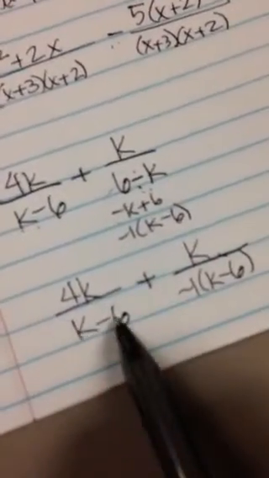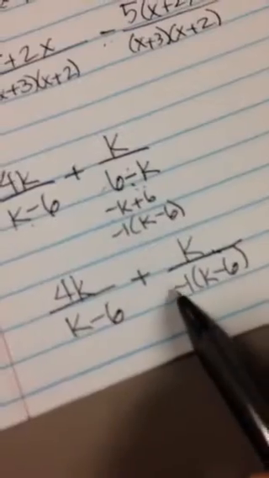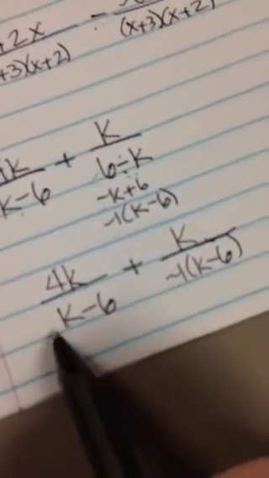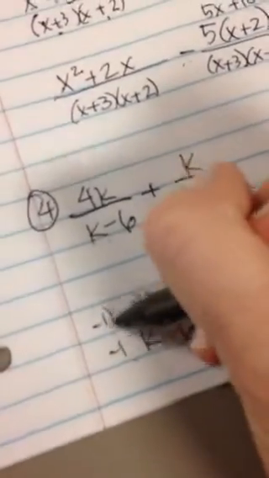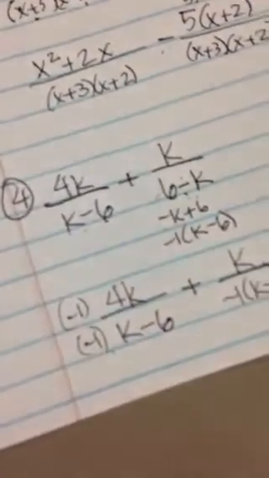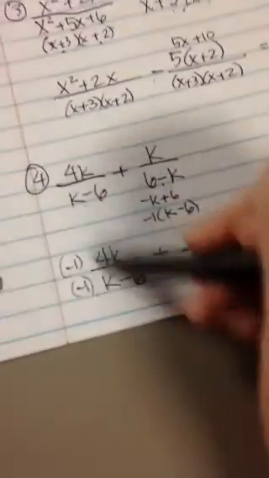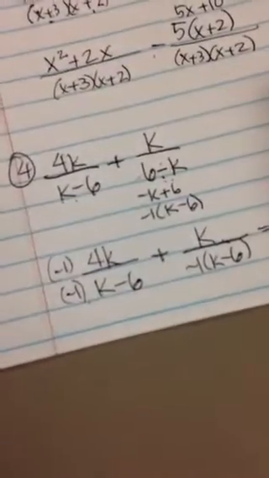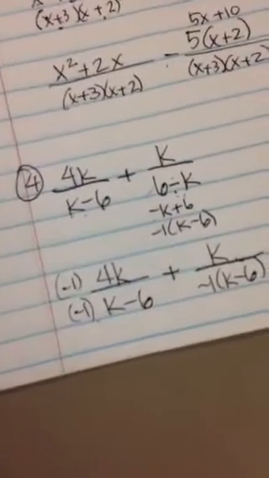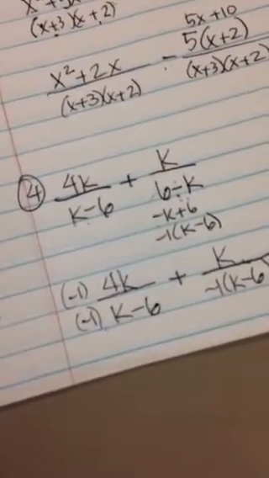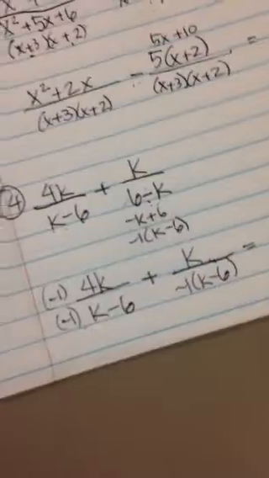Alright, so see how we have a k minus 6? We have a k minus 6, but this has that negative 1 in front. So that must mean this needs that negative 1 factor as well. So that means negative 1 and a negative 1. So now this becomes negative 4k over negative 1 times k minus 6, plus k over negative 1 times k minus 6. All I've done is taken it from here and rewrote it over here.